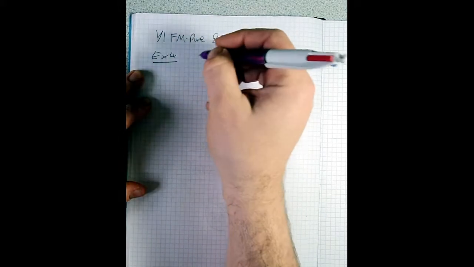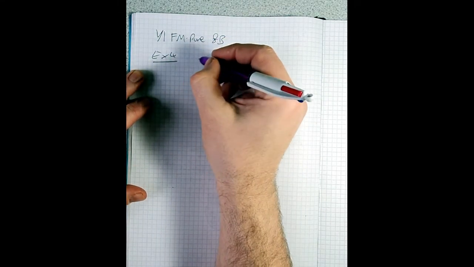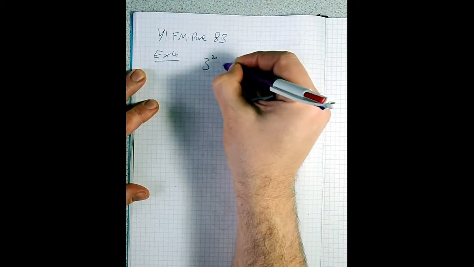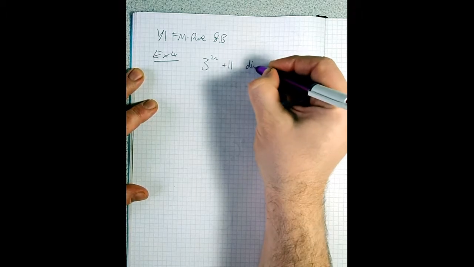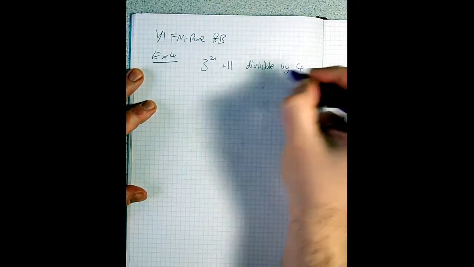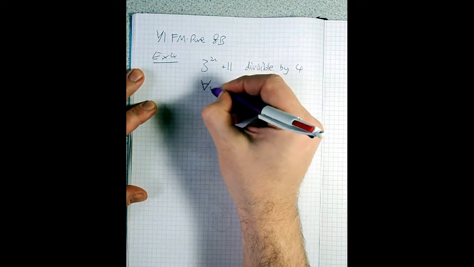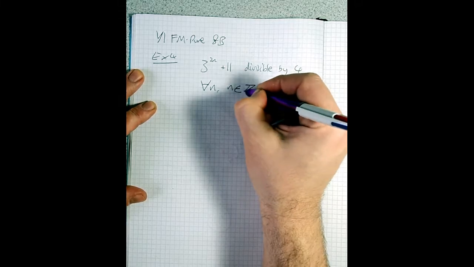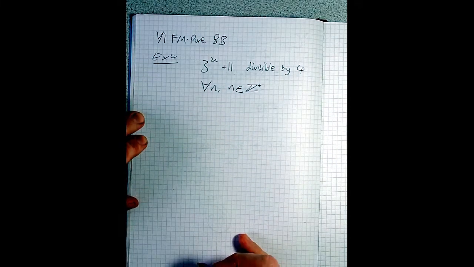Example 4, prove by induction that 3 to the 2n add 11 is divisible by 4 for all n where n is in the set of positive integers.